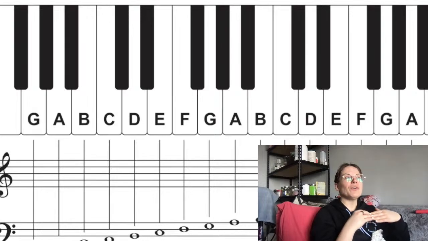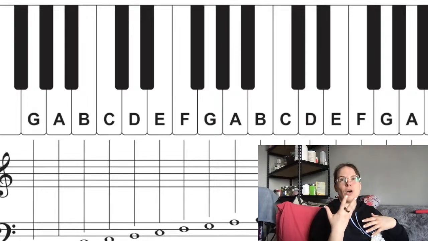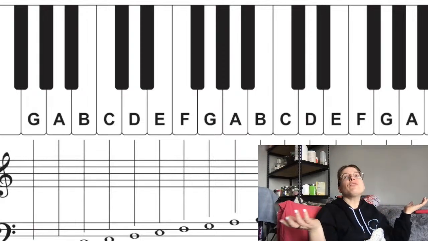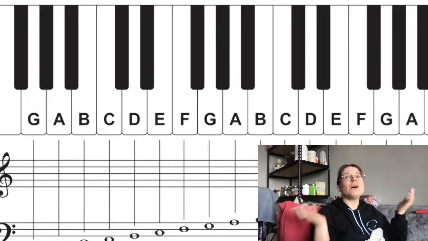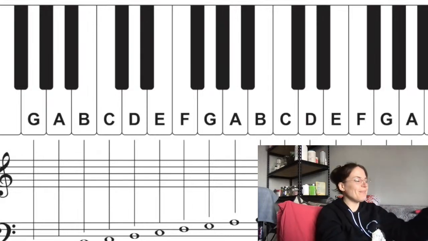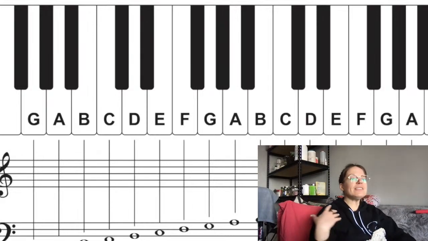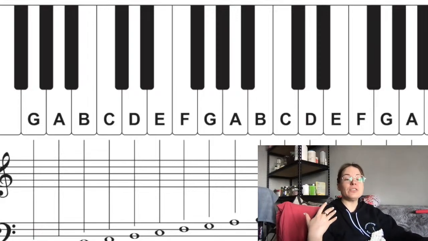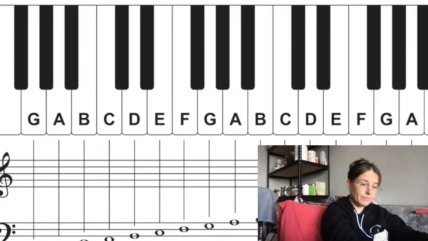Very good. If we're in the key of A, the A is our one. If we're in the key of B, the B is our one. If we were in the key of Q, there is no key of Q, but if there was, Q would be the one, okay? Does that make sense? This is really important when you're building musical intervals. You need to know where you're starting from, okay?